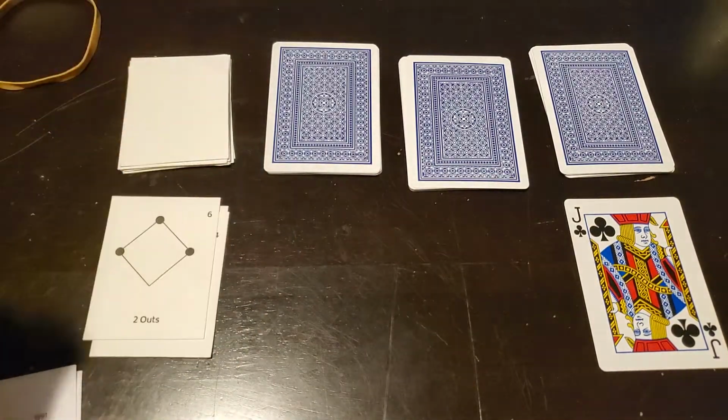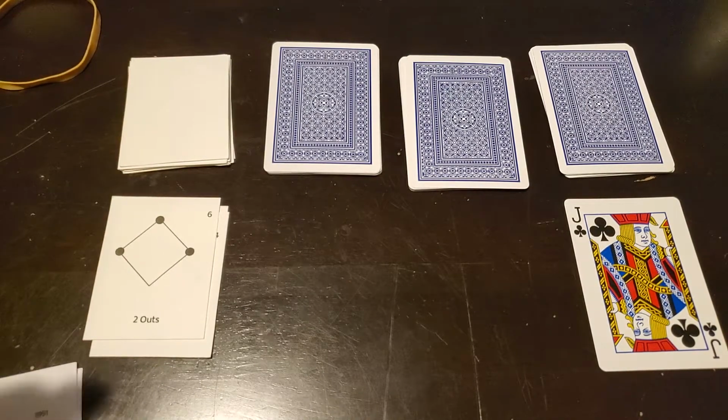So top of the second, we go down 1, 2, 3, 4, 5, 6. Takes us down to the pitcher spot.